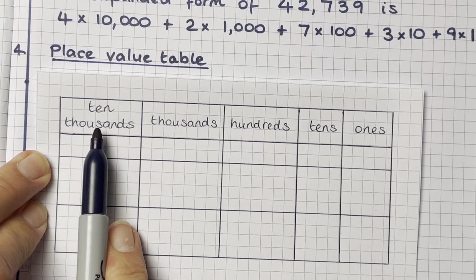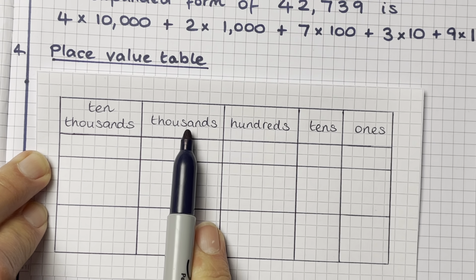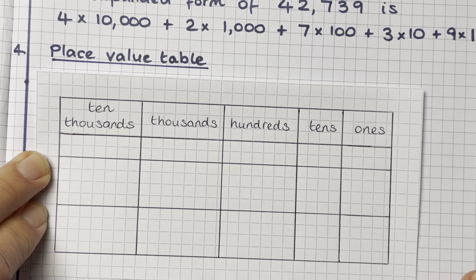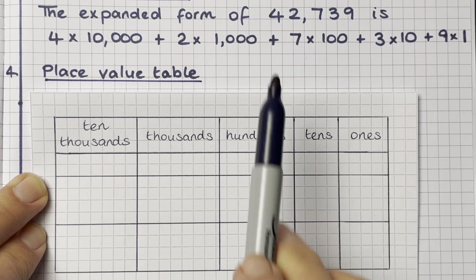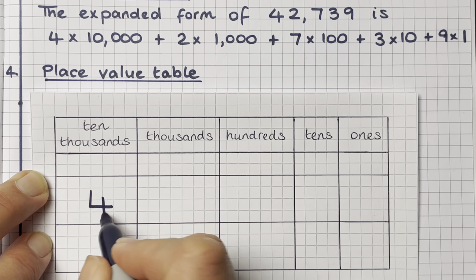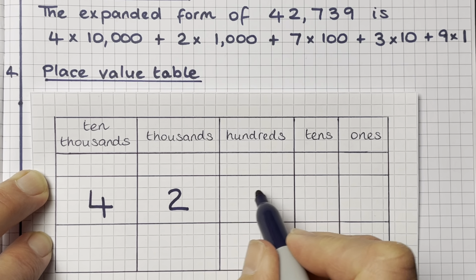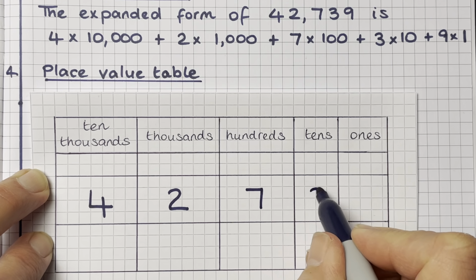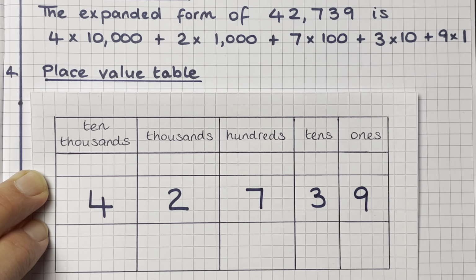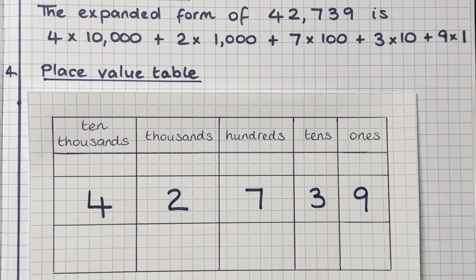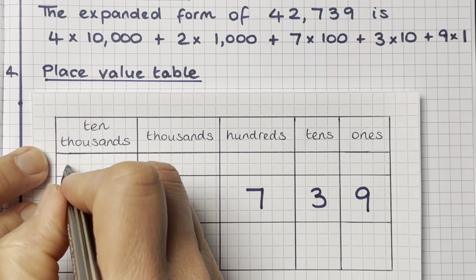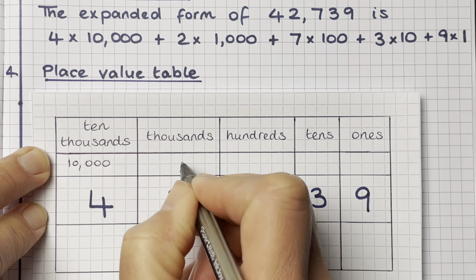So I have these columns: 10,000s, thousands, hundreds, tens and ones. We're going to use that same number again, 42,739. Okay, so let me just write out. So we've got 10,000s, remember, 10,000s here. So let's just write those down as well to be clear.